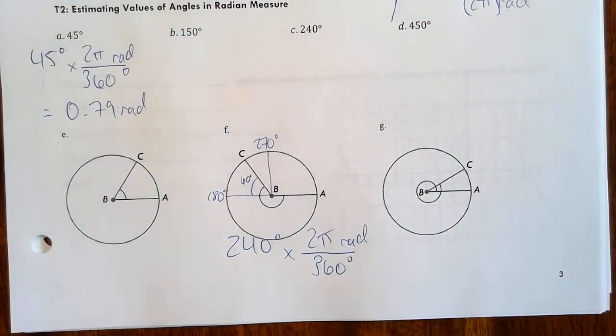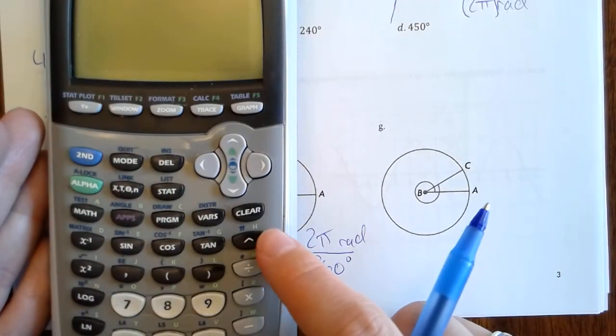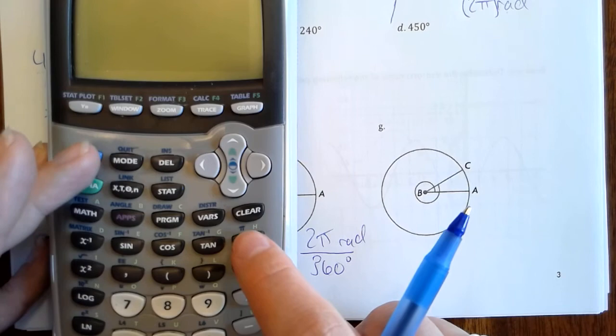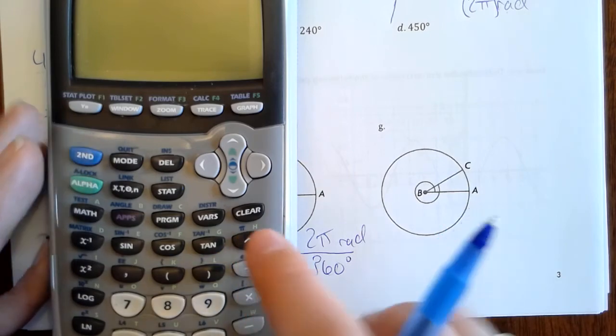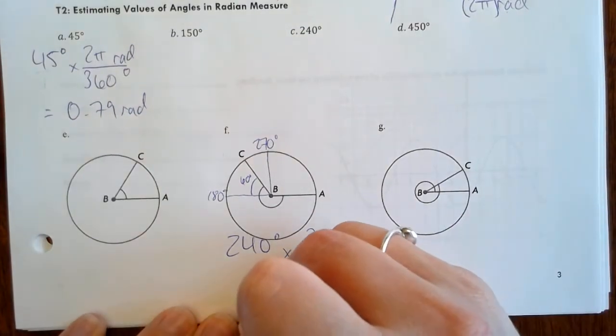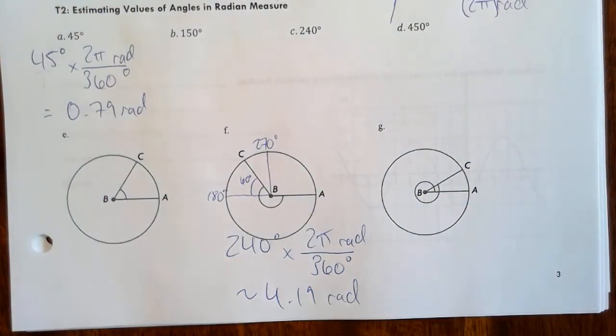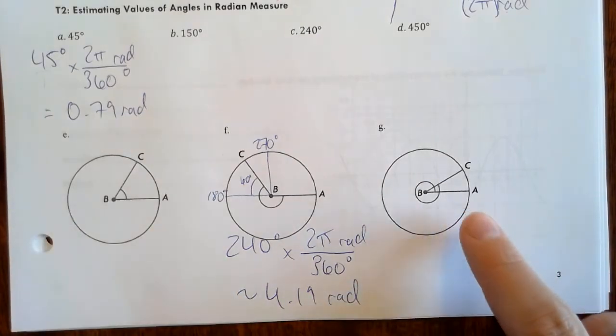This one I didn't do ahead of time, so I'm going to type it in. So 240 times 2 pi. P.S., pi is right here on your calculator, so I have to go second, and then that pi button right there, so it's blue in my calculator. And this is roughly 4.19 rad. Certainly not perfect. I could probably measure it and it'd be something a little different, and that's totally fine because we're just estimating here. So try this guy and this guy, see how it goes.